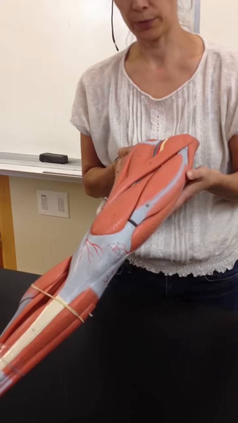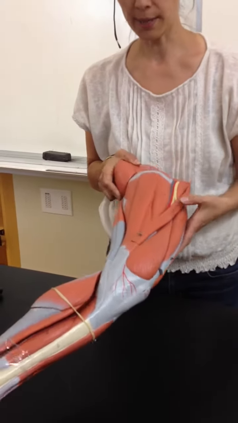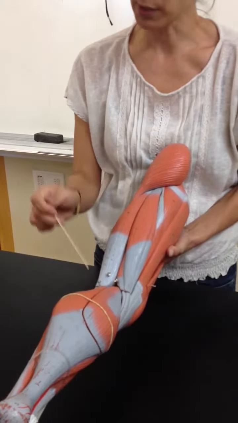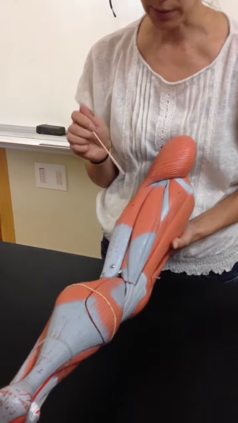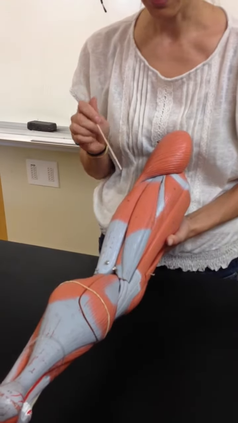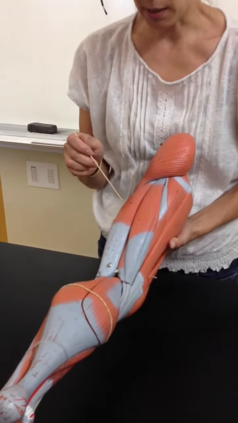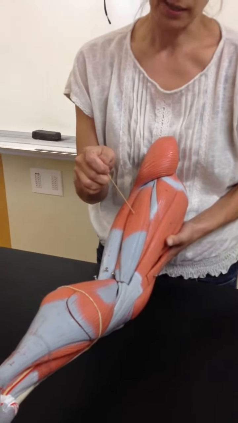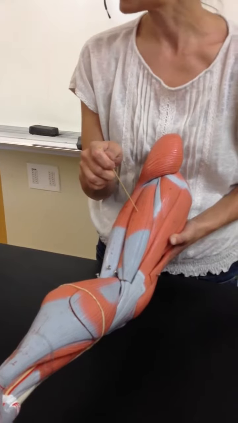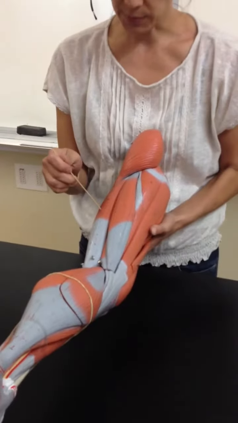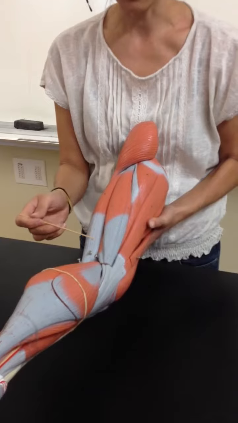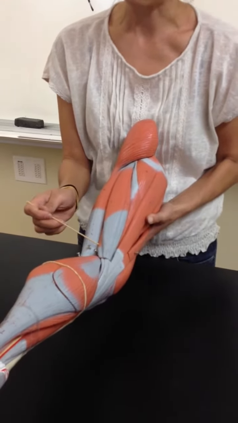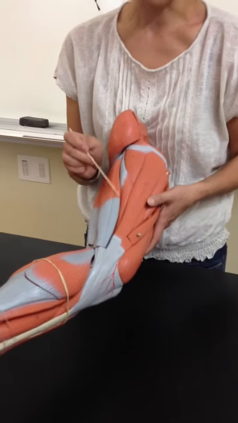As we go from the side to the posterior thigh, we have our hamstring group. The hamstring group are three muscles, all originating on the ischial tuberosity. And they are the lateral biceps femoris, the medial semitendinosus, and then you have the semimembranosus deep to the semitendinosus. So you can see some semimembranosus there and also along the side.